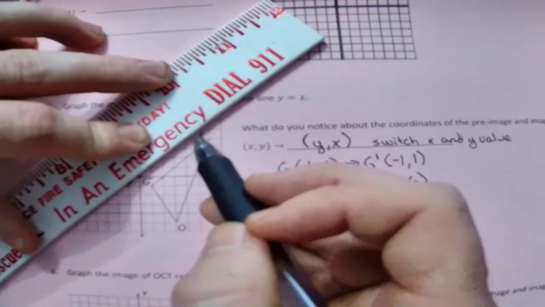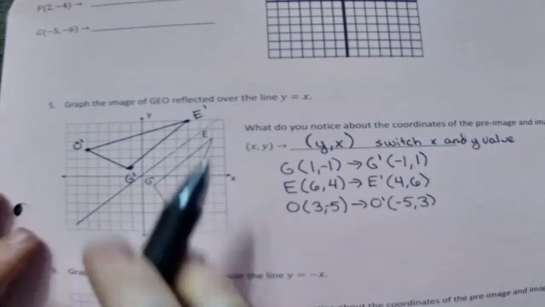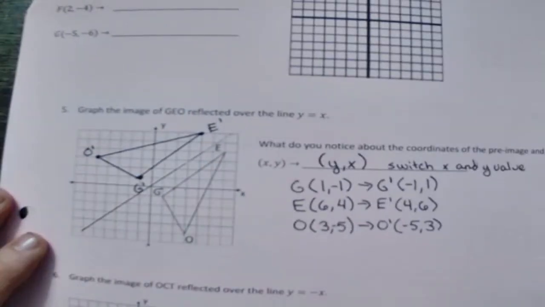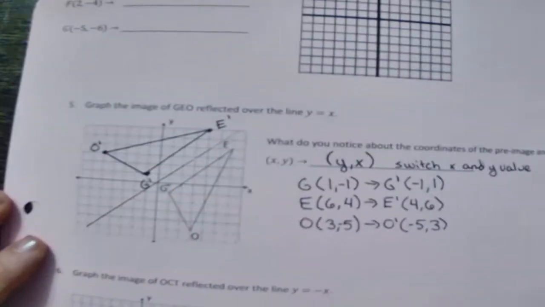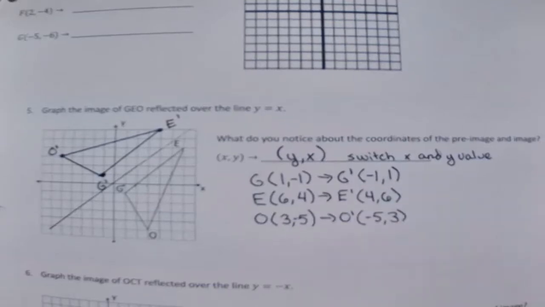And the idea is that the line that it's flipping over would be somewhere in the middle. So something like that. So it's getting flipped over an imaginary line that I just created. So when you do this, the idea is all we do is flip them.